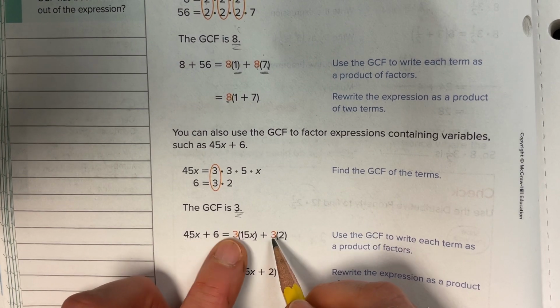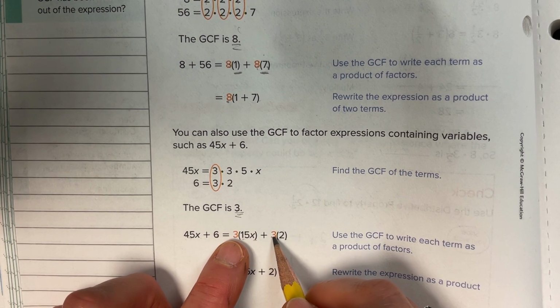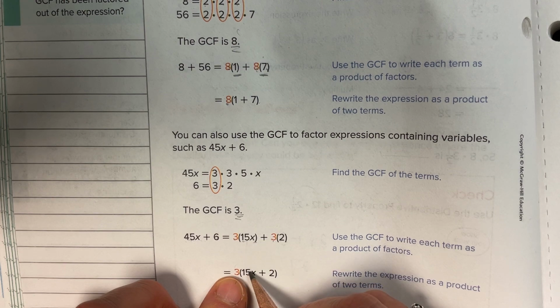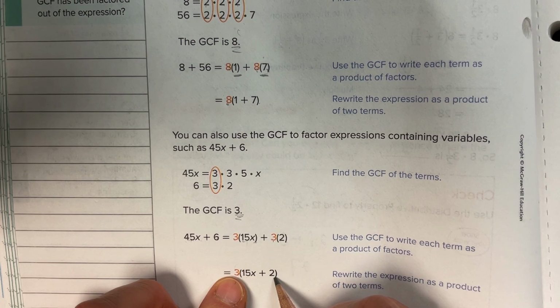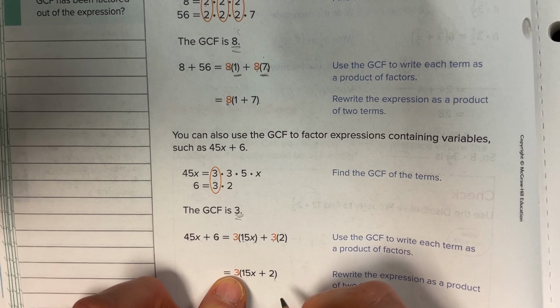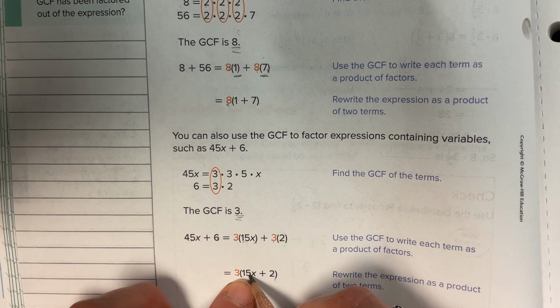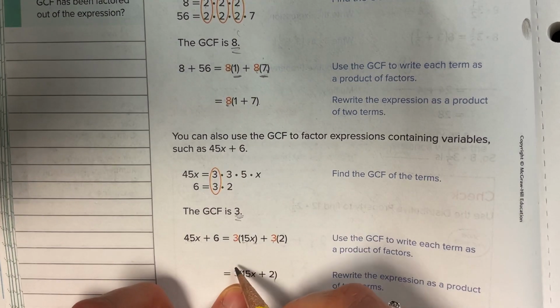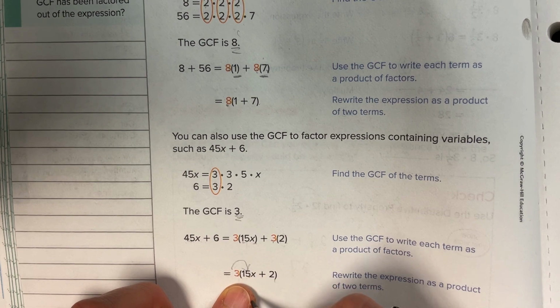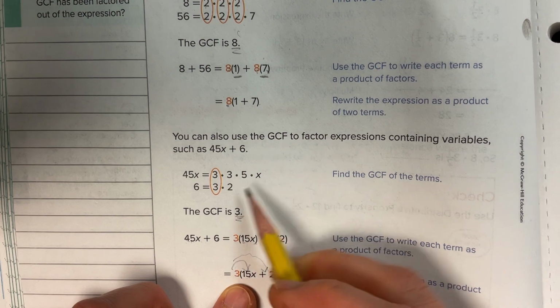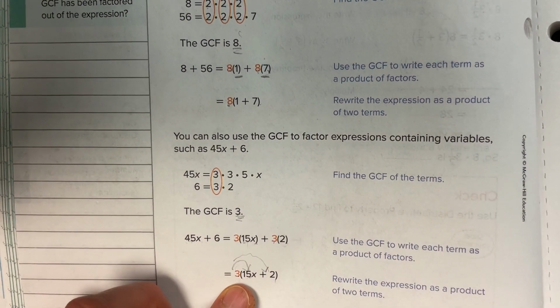Okay, now once I see that 3 is in common with both of them, I pull it out front, right here, and I write what was left over. What was left over was a 15x and a 2. Okay, and to check yourself, you can always use the distributive property and see if you get what you started with. 3 times 15x is 45x. 3 times 2 is 6. Okay, so I did it right.